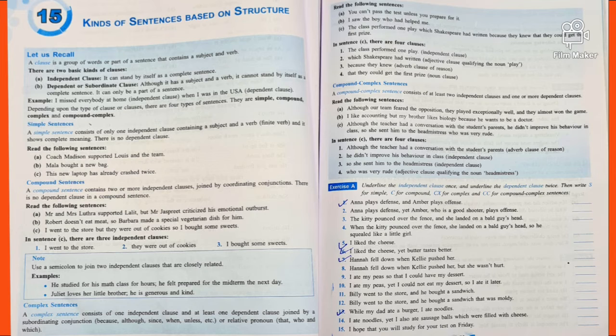You know what are conjunctions na? Like but, so, like this. Okay? So, let's take an example. Read the following sentences. Mr. and Mrs. Luthra supported Lalit. One complete independent clause. But Mr. Jaspreet criticized his emotional outburst. Now these 2 are independent clauses on their own and they are being joined by a coordinating conjunction, that is but. Here the conjunction is but.